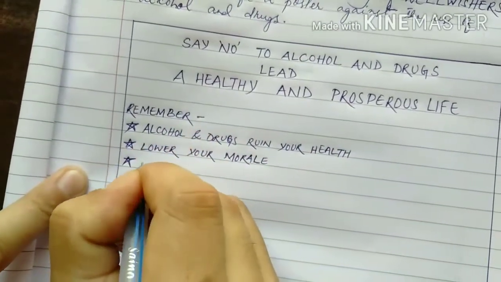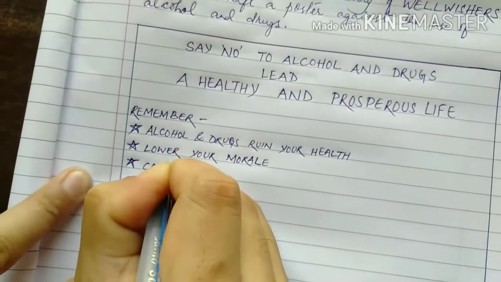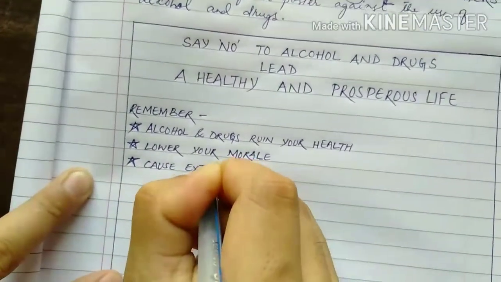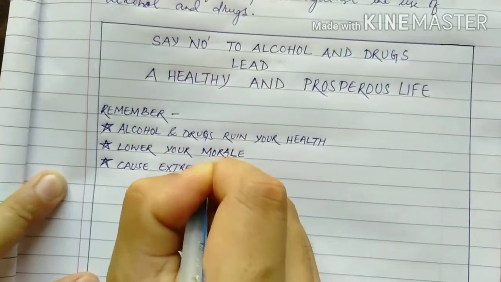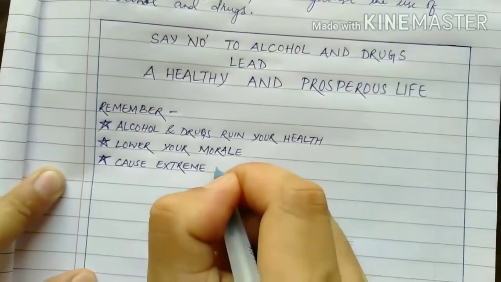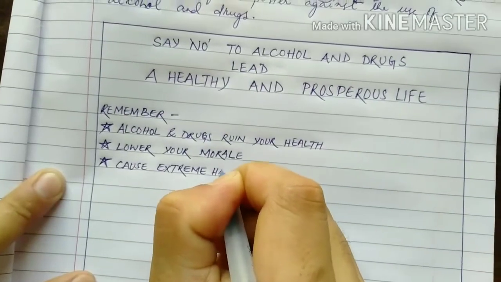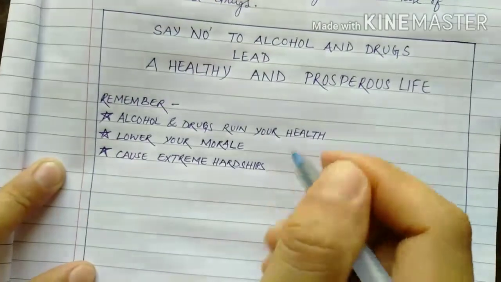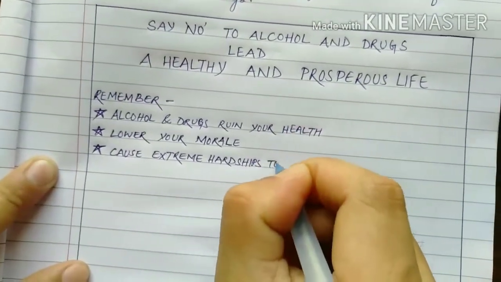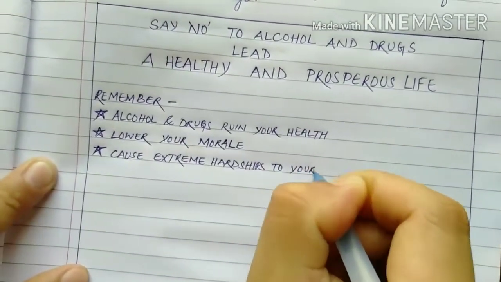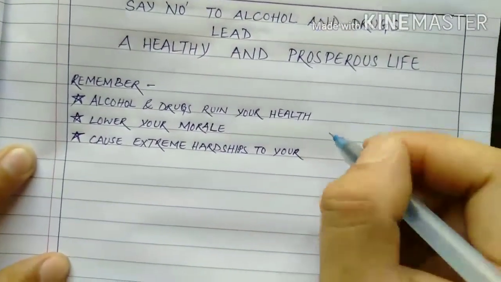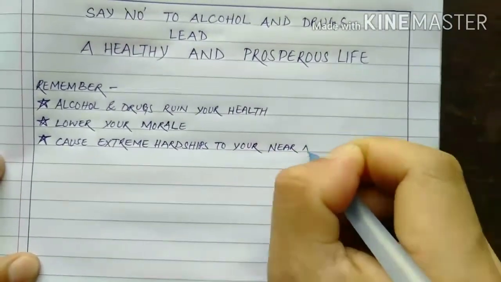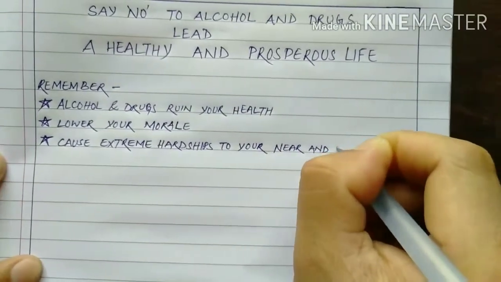Alcohol and drugs cause extreme hardships to your near and dear ones.